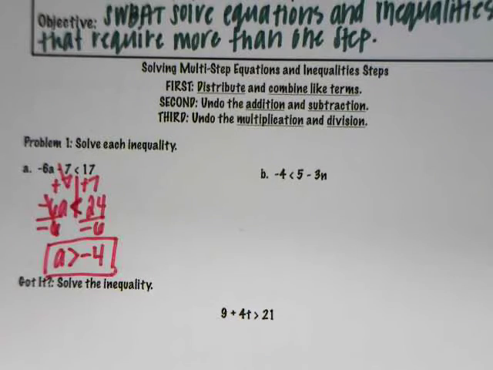Is that better? Yeah? No one? Is that better? Can you see better?